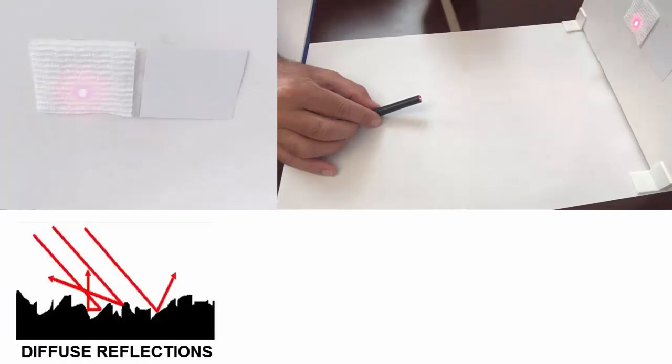What's happening here is, as the laser beam hits this surface, due to the roughness and texture, it is reflected in many different directions depending on the specific point at which the laser beam hits the textured surface. In other words, the law of reflection applies, but the normal is different at different points along this rough surface, based on the angle at which the incident beam hits it. So the reflected rays end up going in all possible directions.